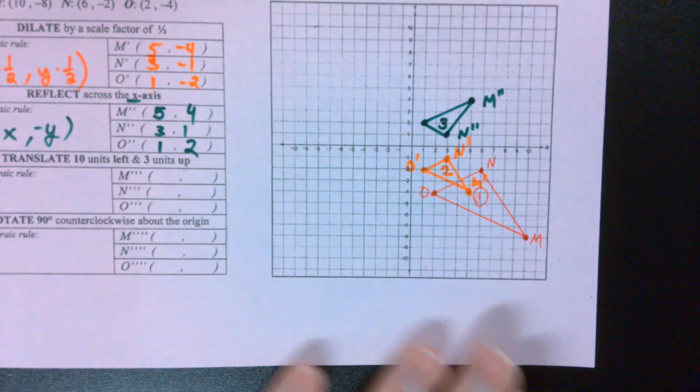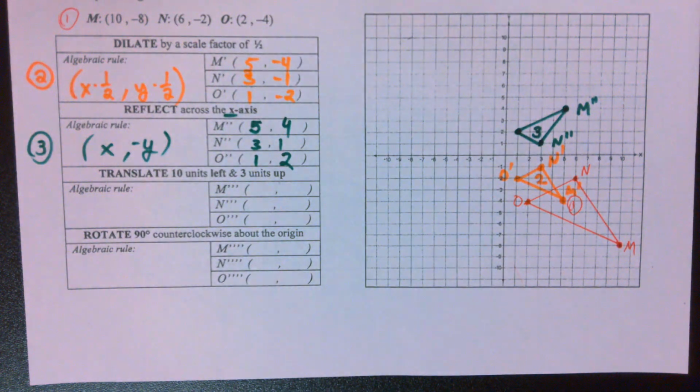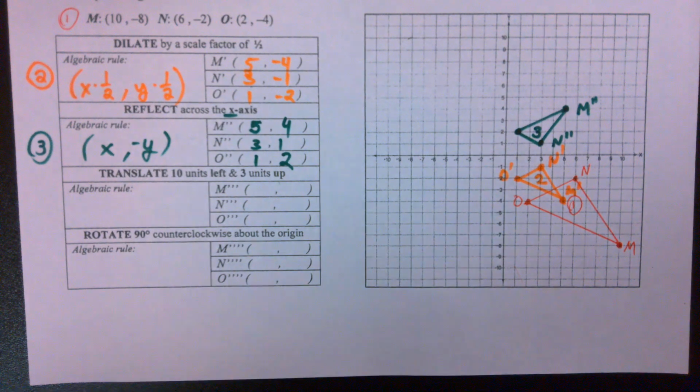I'm going to put a little 3 inside. Boom. That's what we get. Again, we're not going back to the large triangle. Once we shrink it, it's shrunk. We're going to use that small triangle to keep moving.